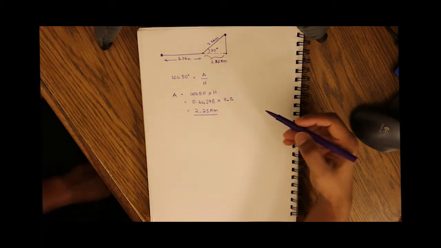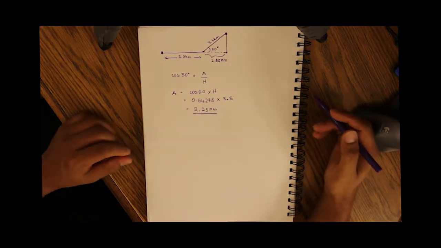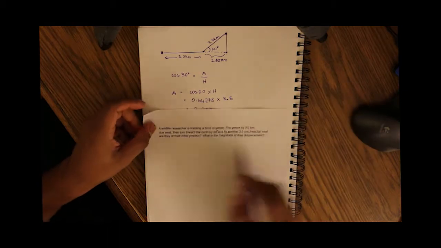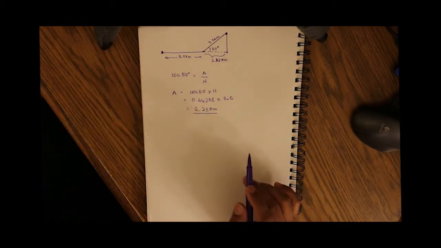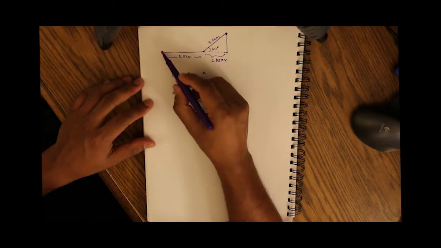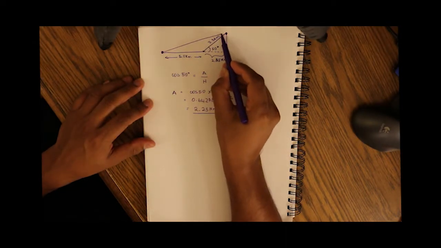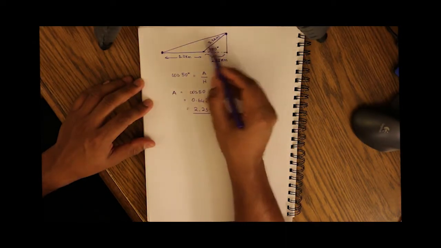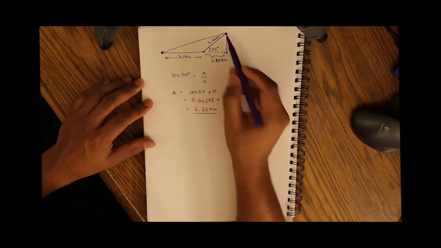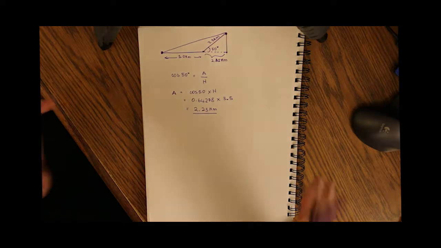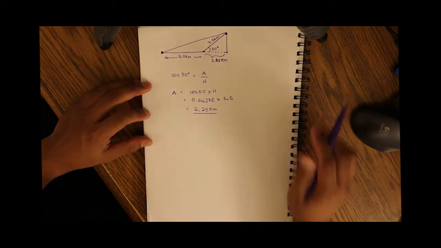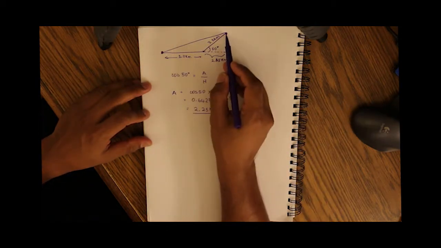The next question asks us, what is the magnitude of their displacement? So what we are asked for here is now, how much is this right here? How far are they off from their initial position? It's not asking us east or west, it's just asking us the magnitude of the displacement. So we are asked to find out what this is.